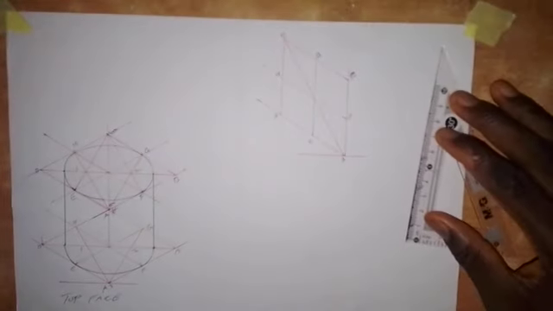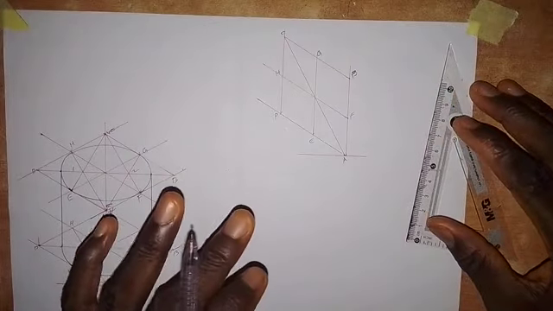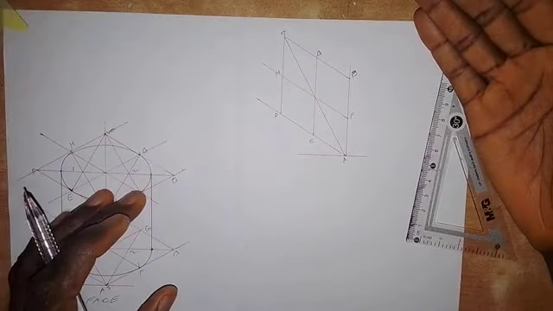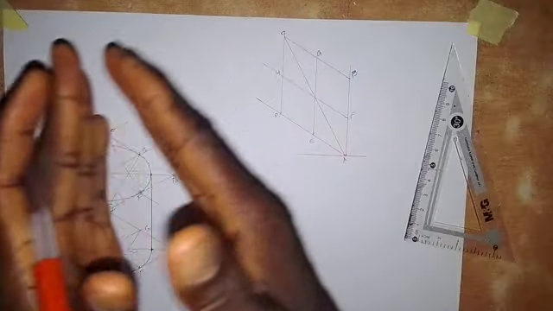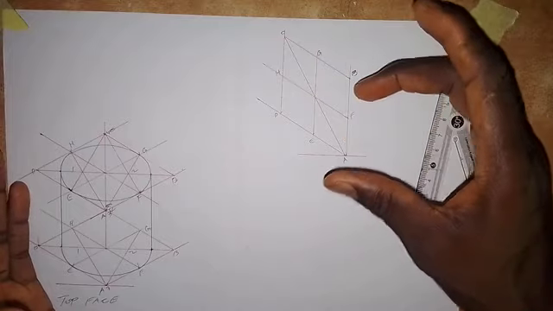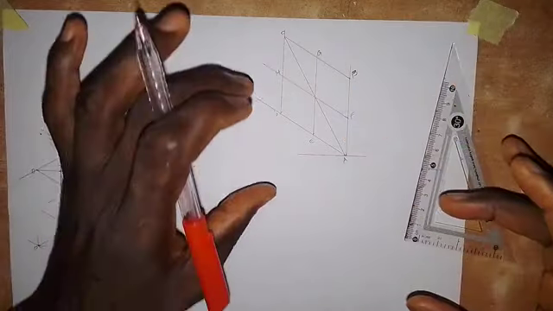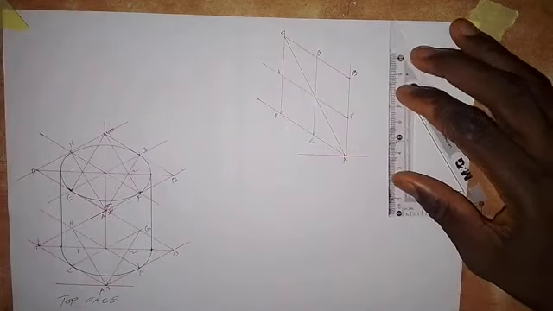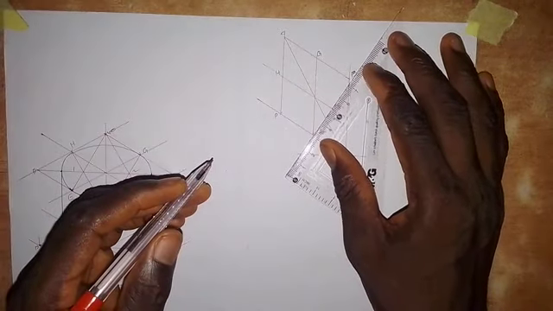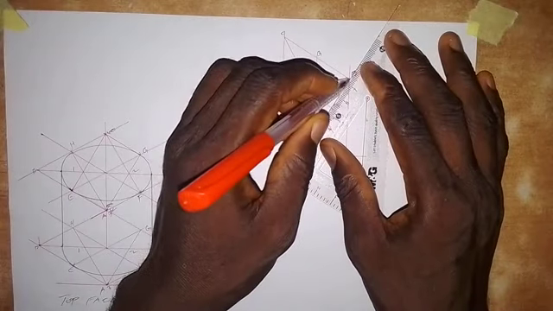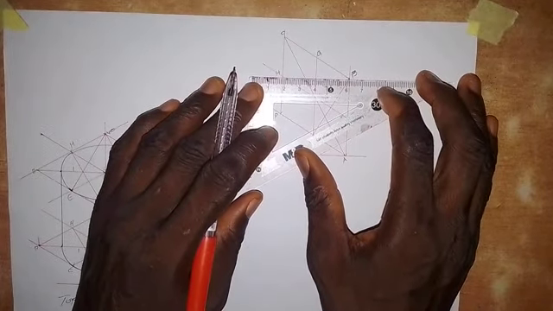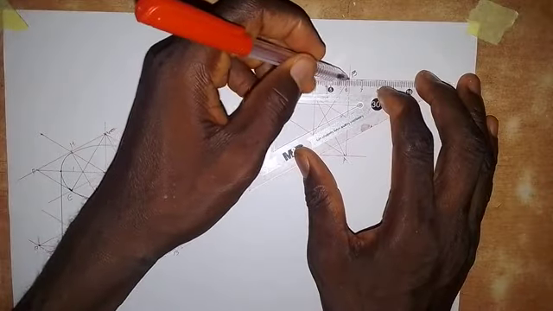Then the next thing that we are going to do is make half for this part. On the front face, the cylinder is going in this direction, so on this part we only need half of the whole circle, while on the front face we have the whole circle drawn. So for this, join point B with point E like this, and then join point B with point H on the square, so it goes like this.